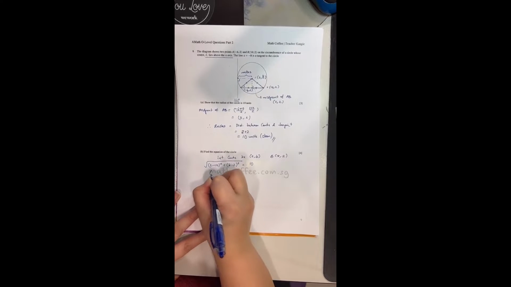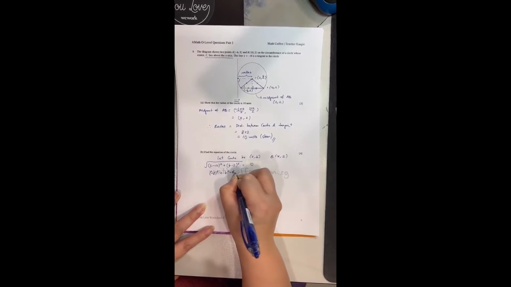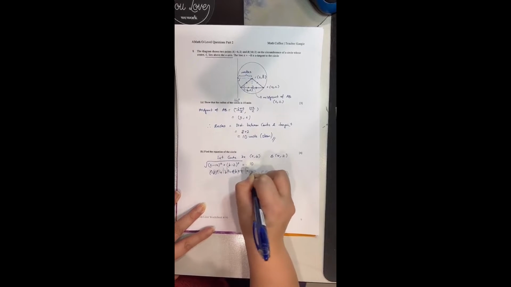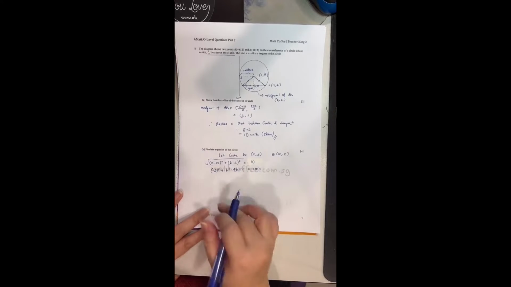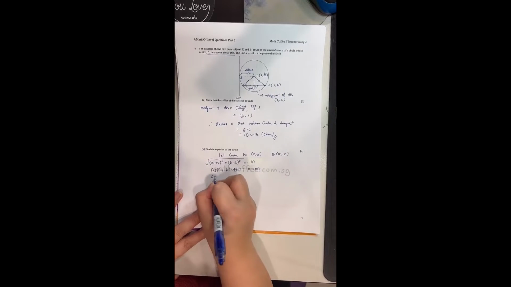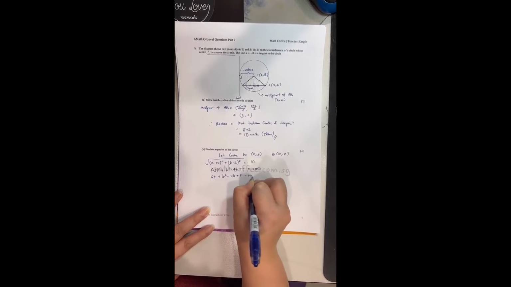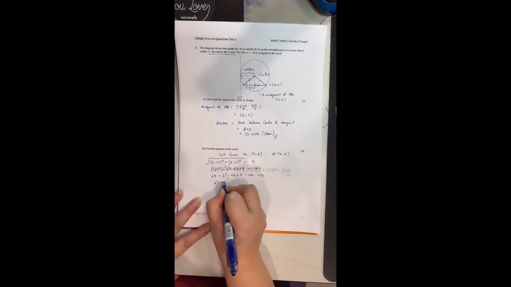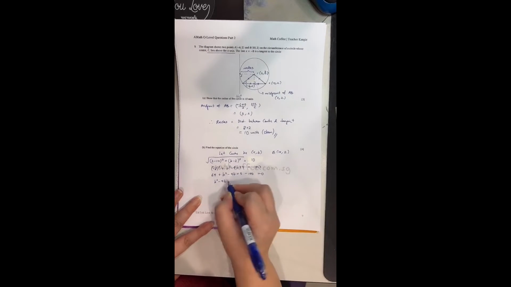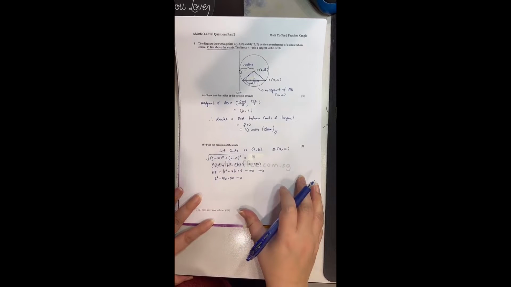We have minus 8 square plus b square minus 4b plus 4 equals 100. So now it becomes 64 plus b square minus 4b plus 4 minus 100 equals 0. So we have b square minus 4b minus 32 equals 0.